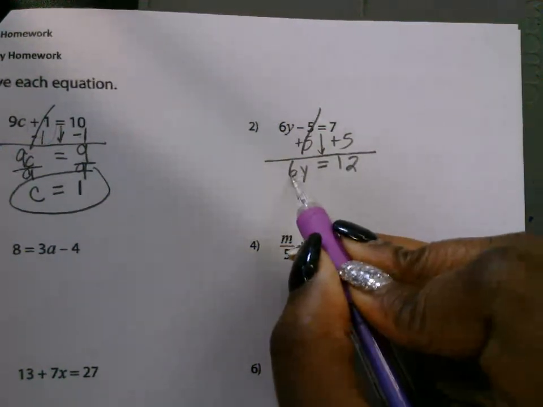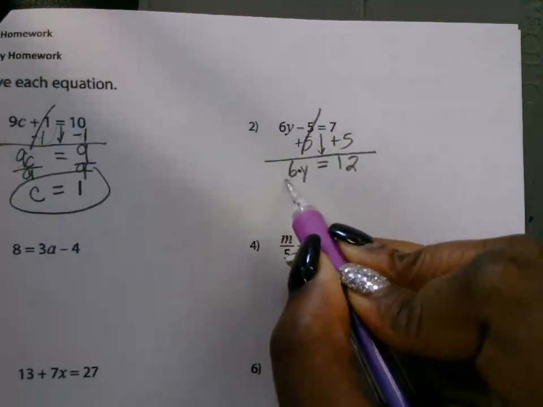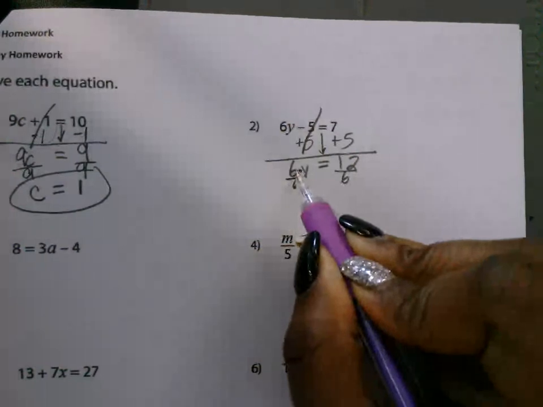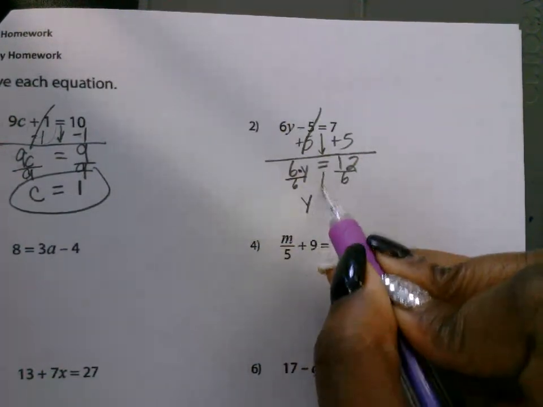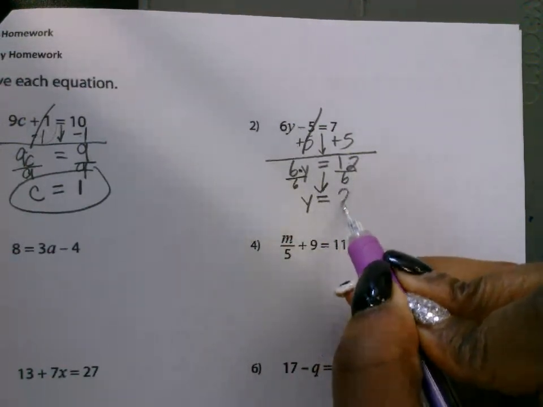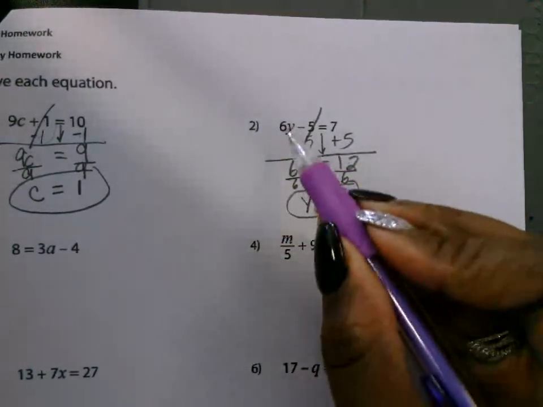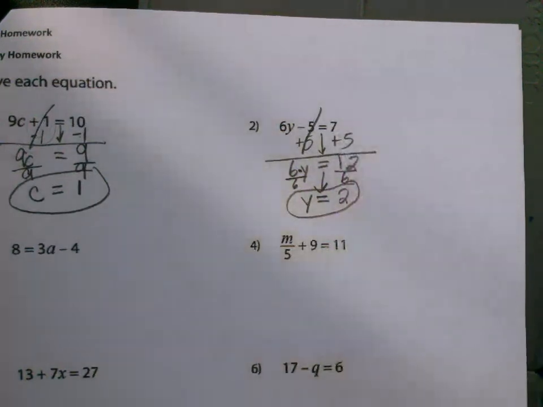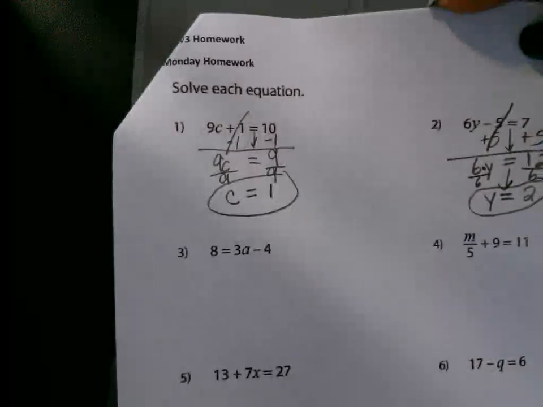Now I need to get rid of the 6, which is attached by multiplication. The inverse of multiplication is division. So you're going to divide both sides by 6. 6 divided by 6 is 1. So I'm left with 1y, or just y. Bring down the equal. 12 divided by 6 is 2. So y is equal to 2. If I plug in 2 here, then this side is going to equal 7, and this side is already 7. Okay? All right, so let's look at number 3.